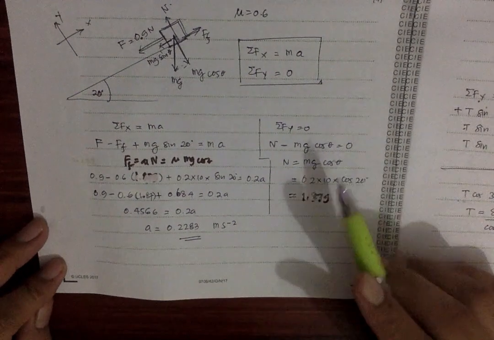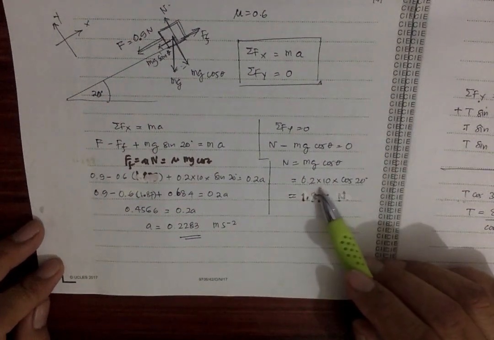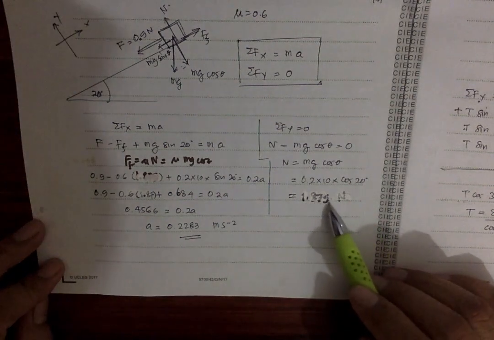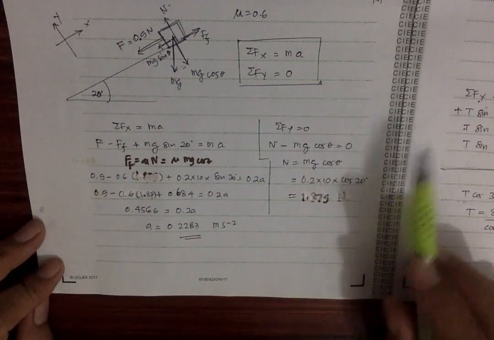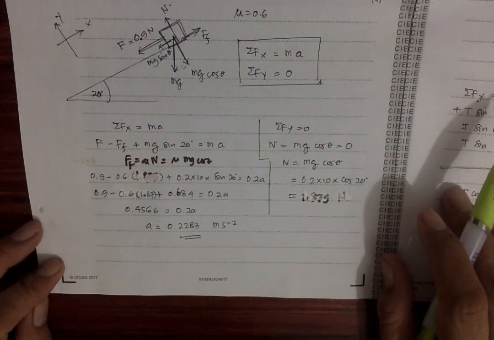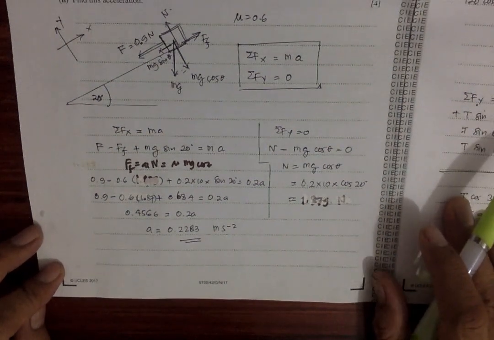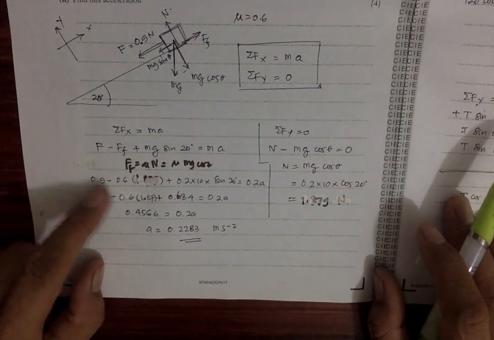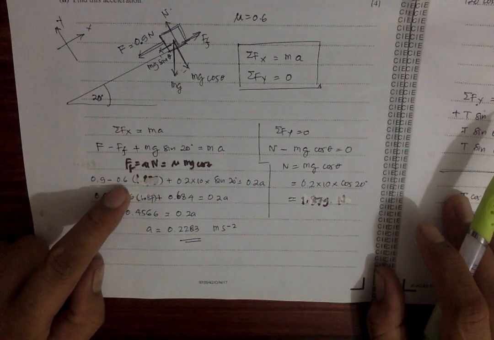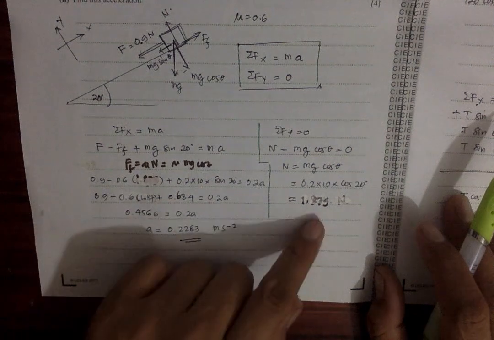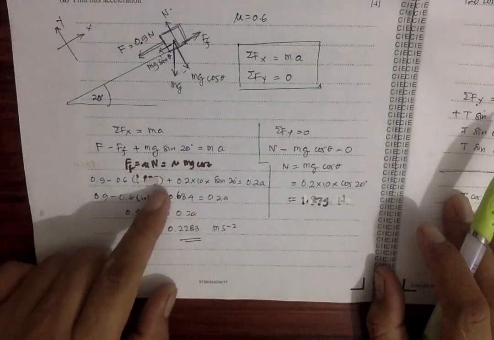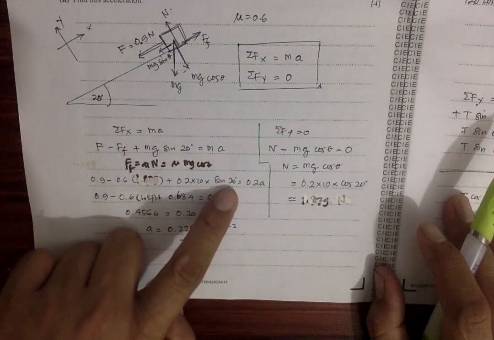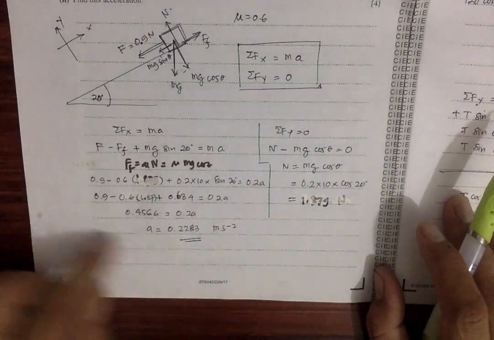Then with m equal to 0.2 times 10 times cos 20, we get 1.879 Newton for the normal contact force. After that we substitute this number into here: 0.9 minus 0.6 times 1.879 plus 0.2 times 10 times sin 20 equals 0.2a.